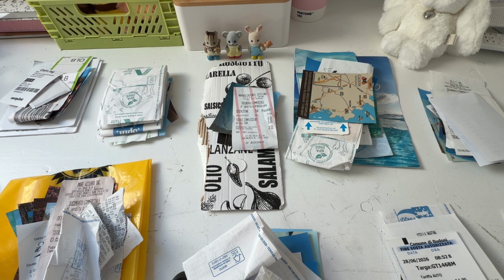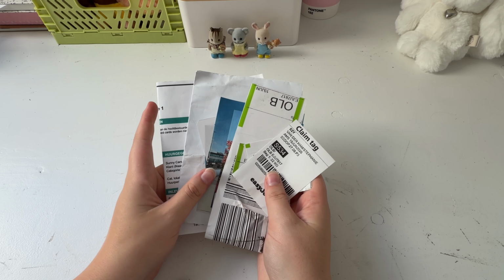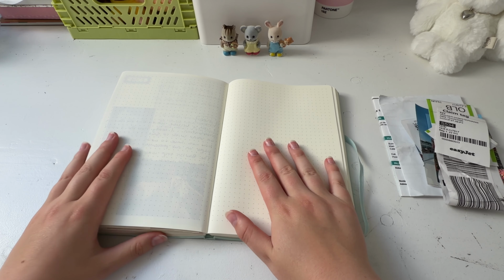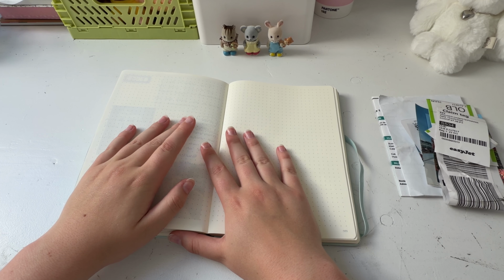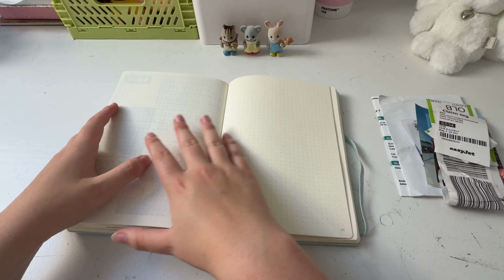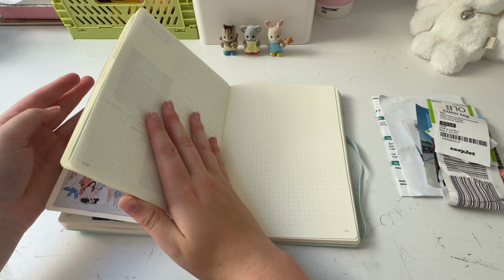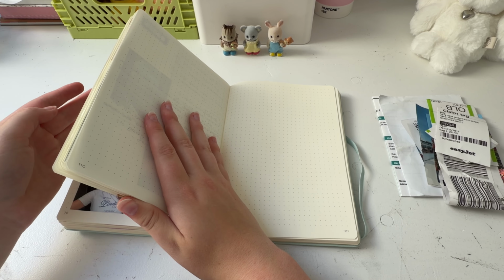Okay, so everything is now officially sorted. So here's all my junk from day one. And I'm just gonna open my journal and see what we're gonna make with this. So I also recently returned from a school trip to Berlin. So I'm gonna reference that journal a couple of times, just so I can show you what I'm working towards.